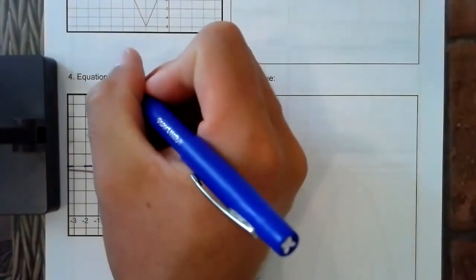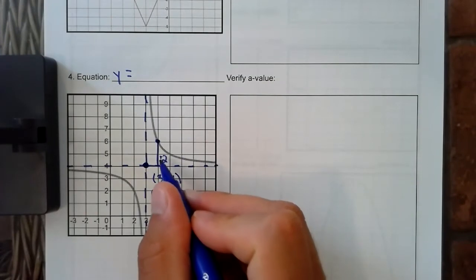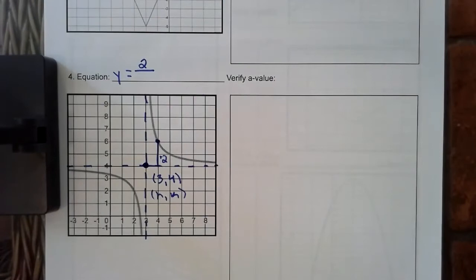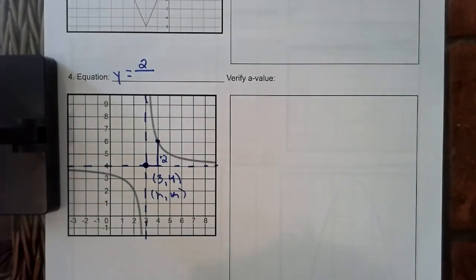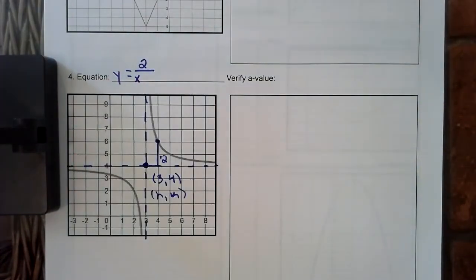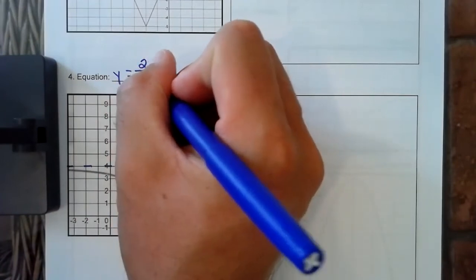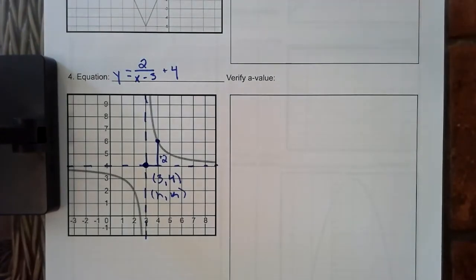So how does this look? Again, rational is a little bit weird. We're going to put the a value up top, so that is 2. That's one of the main differences between rational and the rest: it doesn't come directly after the equal sign. It's the top of the fraction. On the bottom of this fraction, we need to have our x, and then we include our horizontal shift of 3, remembering to switch the signs. So that's x minus 3. And our k value of 4, which is our vertical shift.